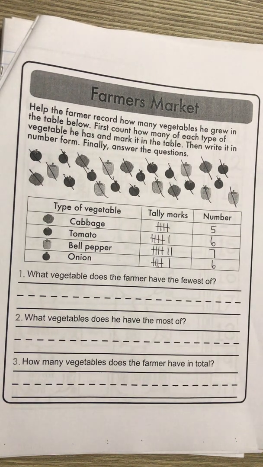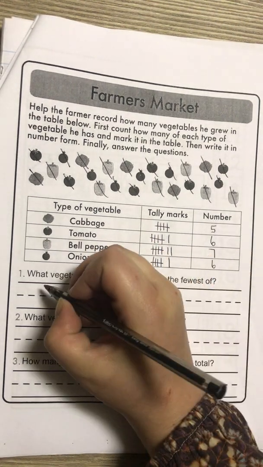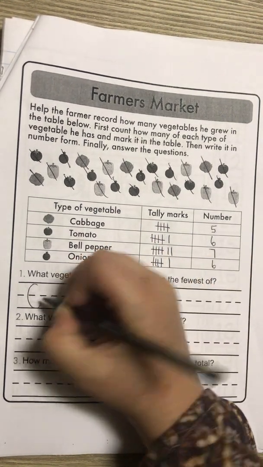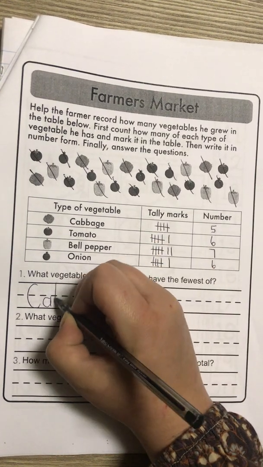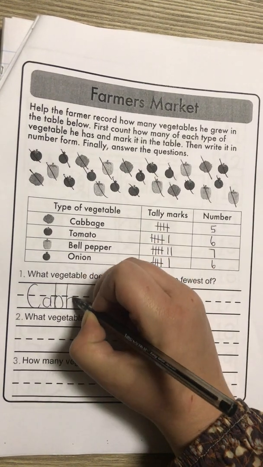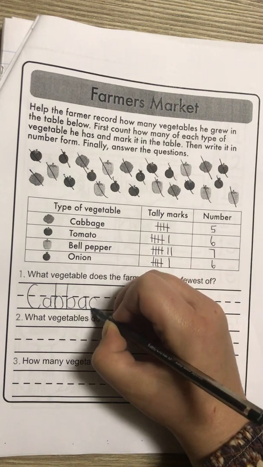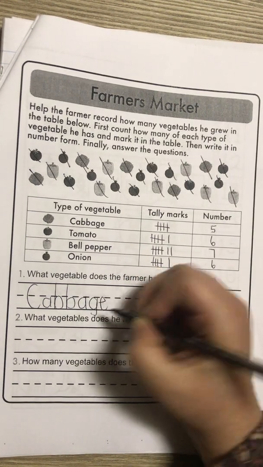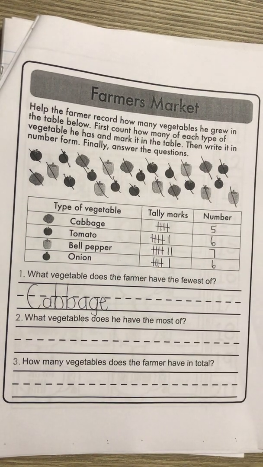Okay, let's look at number 1. What vegetable does the farmer have the fewest of? So he has 5 cabbages, 6 tomatoes, 7 bell peppers, and 6 onions. Which one does he have the fewest of? That would be the cabbage. So now I write neatly in the lines, grade 2. Just make the tail a bit smaller. Cabbage. He has the fewest of cabbage.